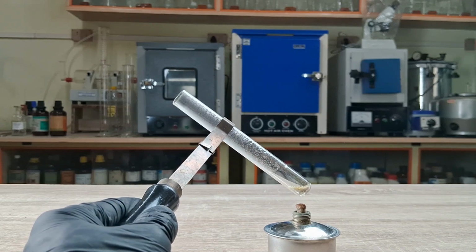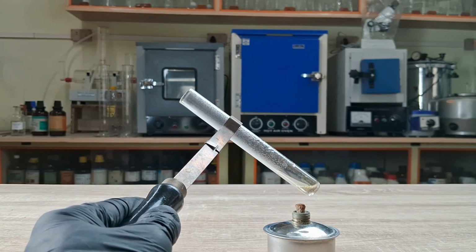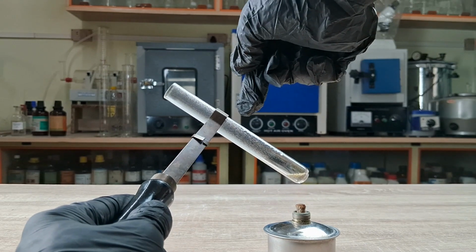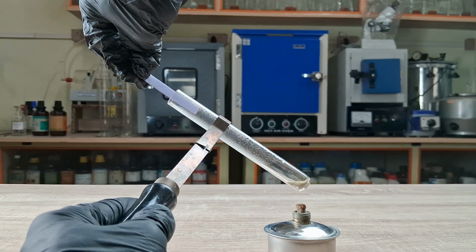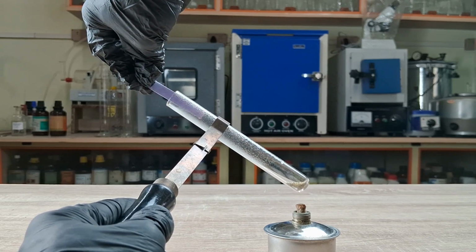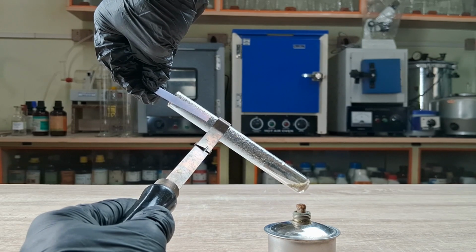A slight whiff of the fumes present a characteristic odor of burning sulfur. A strip of moistened blue litmus paper, when placed near the mouth of the test tube, also turns red, indicating that the fumes are acidic in nature.